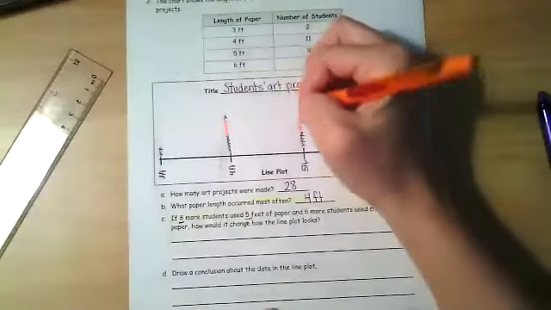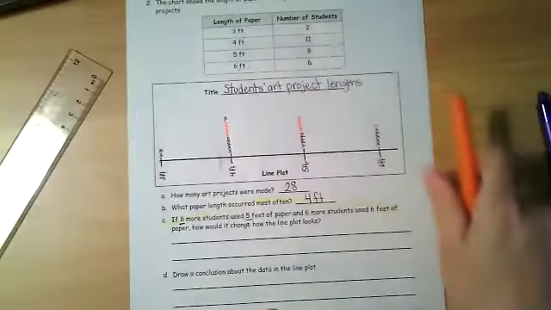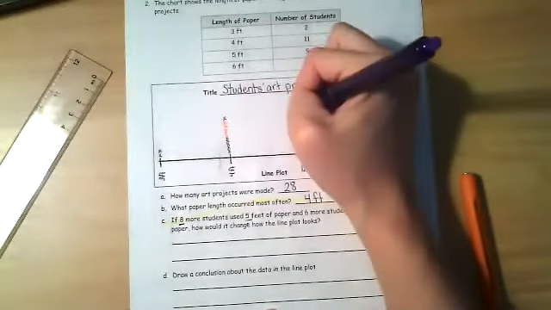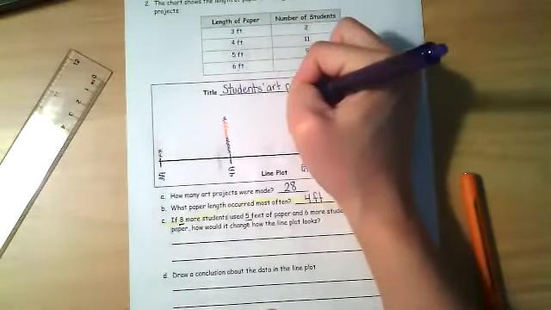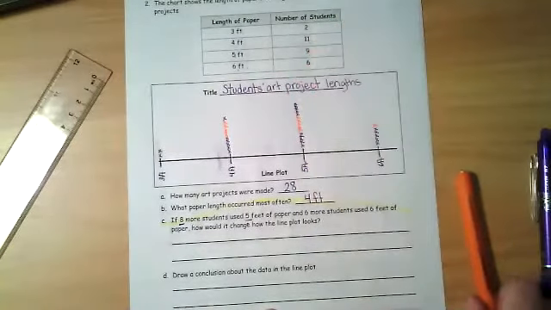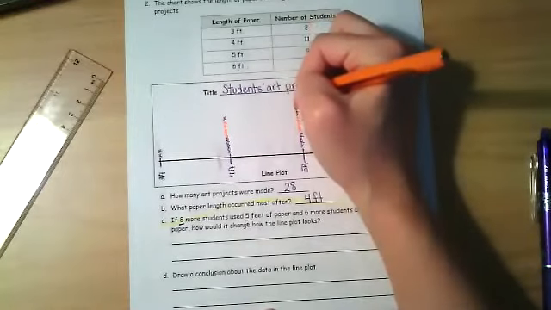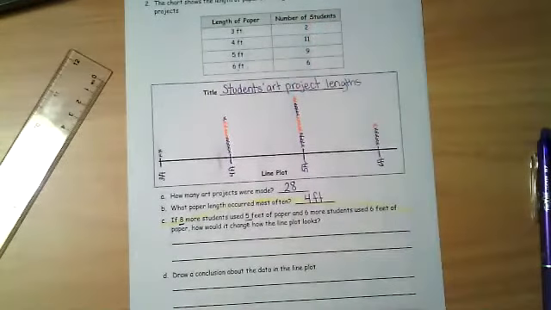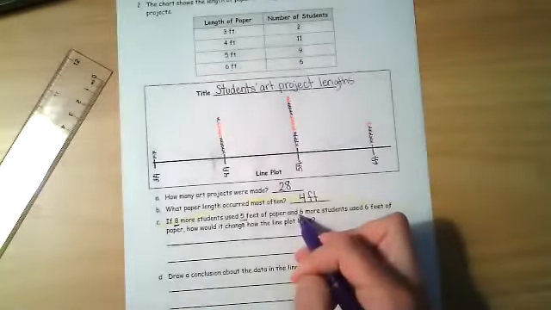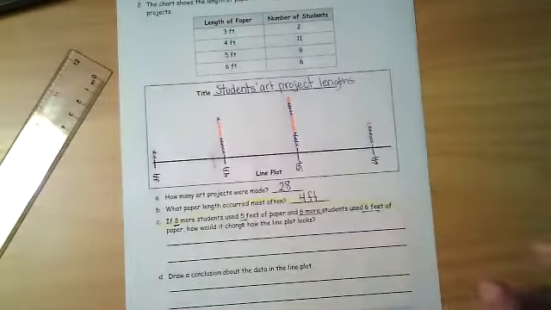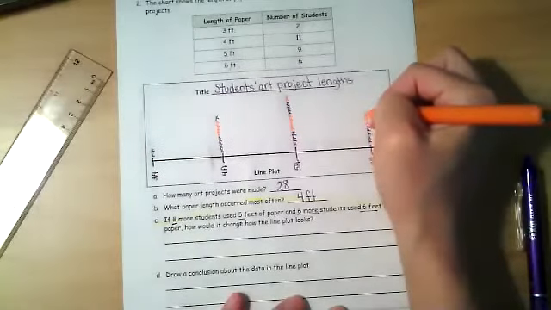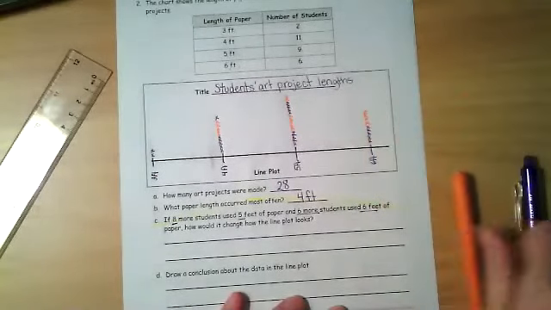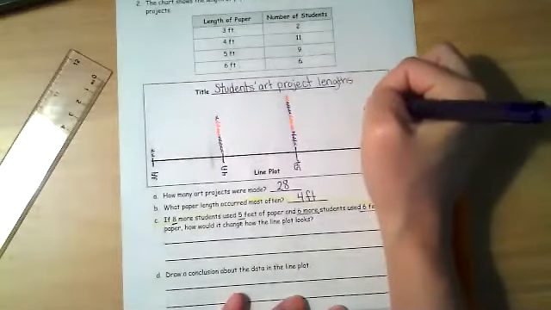I'm going to go 1, 2, 3, 4, 5, 6, 7, 8. Woo. Right to the very end of it, huh? Okay, and then we're going to add 6 more students to 6 feet. All righty. 1, 2, 3, 4, 5, 6.